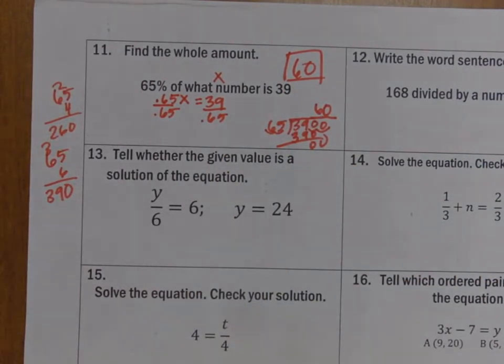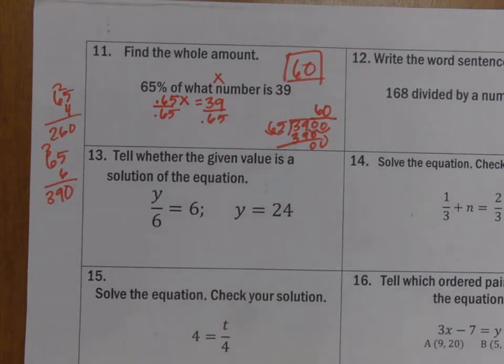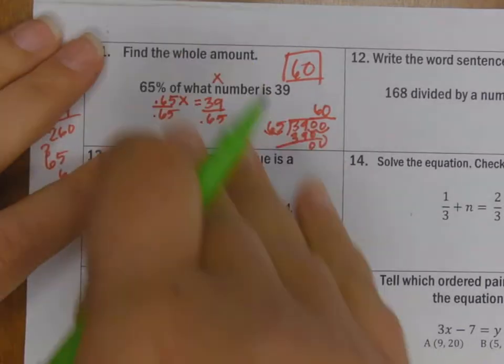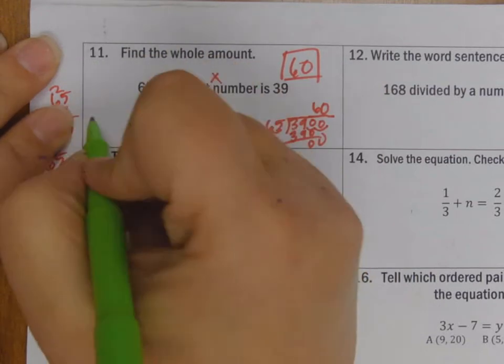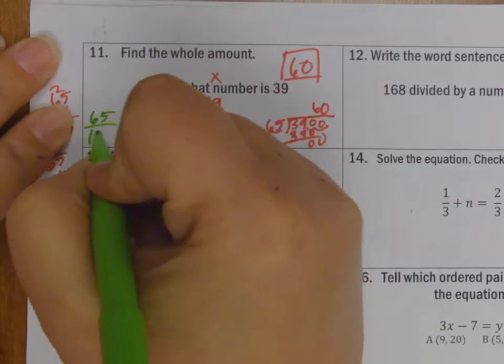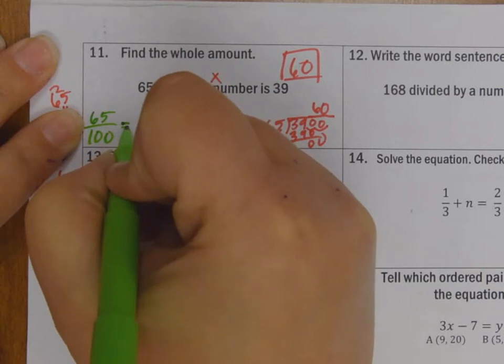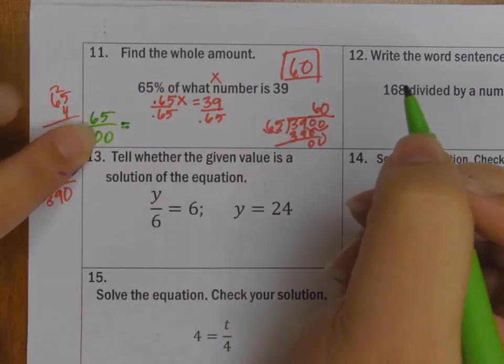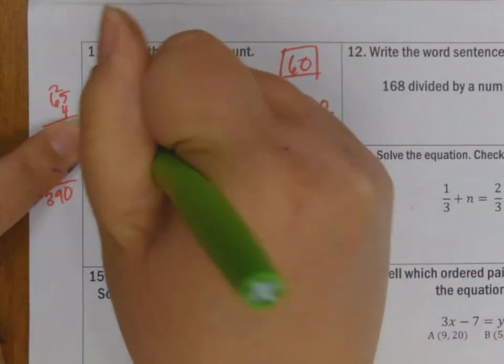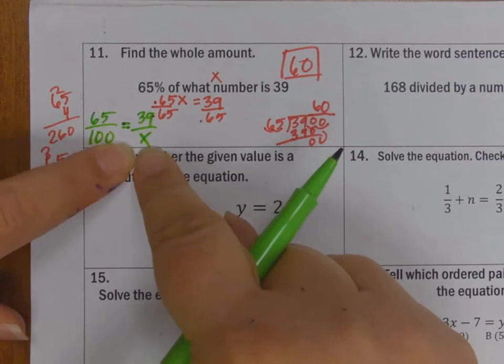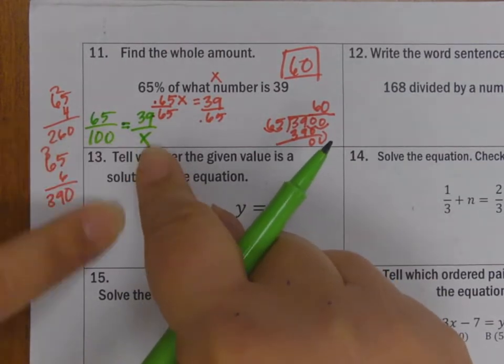You also could have set this up as a proportion. So first you would write it as the ratio out of 100. So it would be 65 out of 100. And that's going to be equal to 39 over x. So the whole is the one we don't know. We don't know what the big number is.